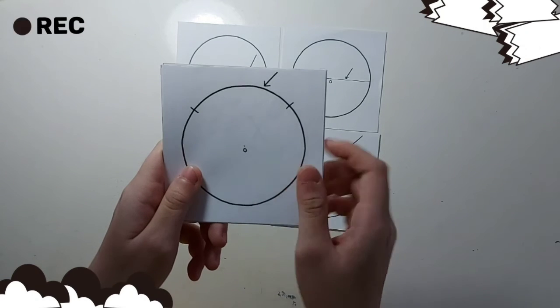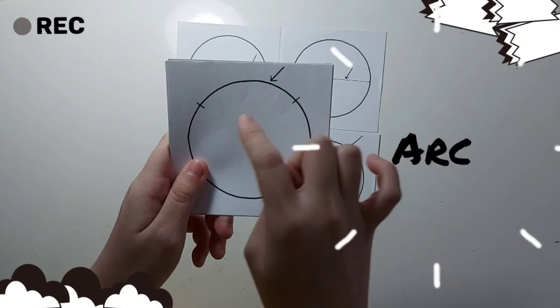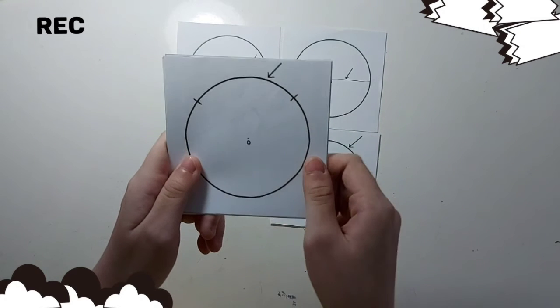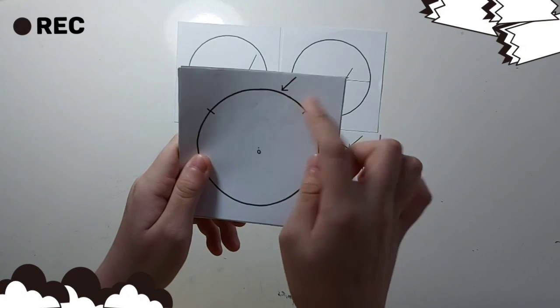And this is called an arc. This is a part of the circumference that is bounded by two points on the circumference. So this is an arc.